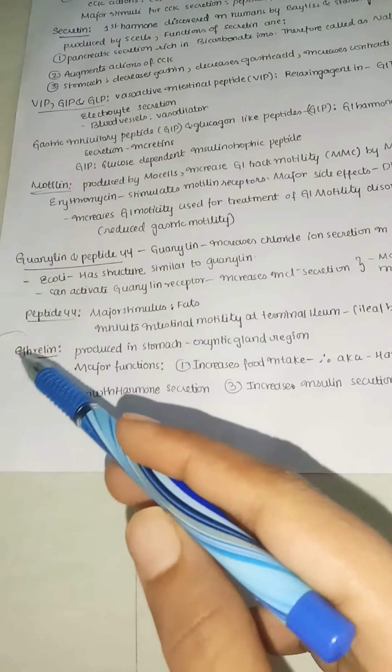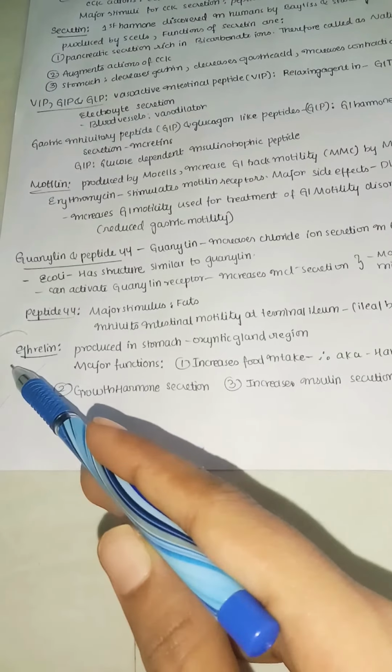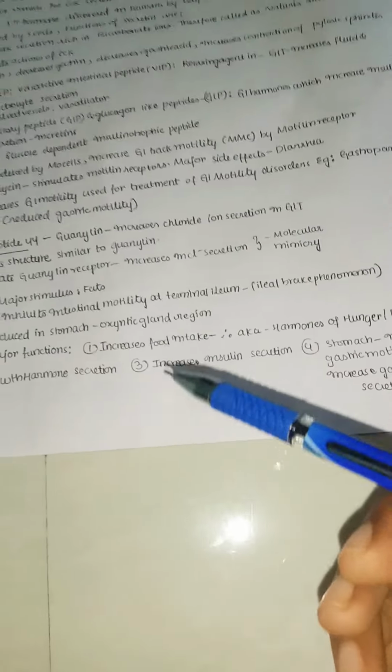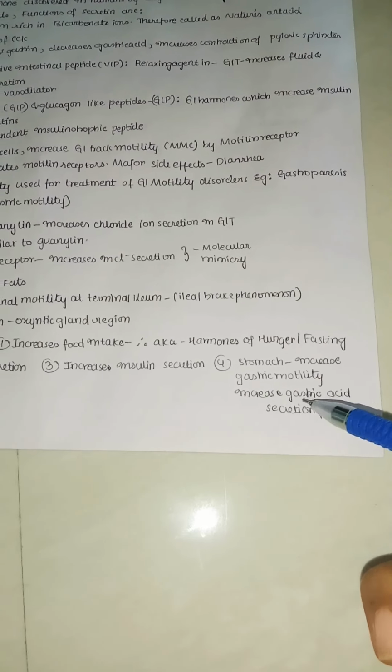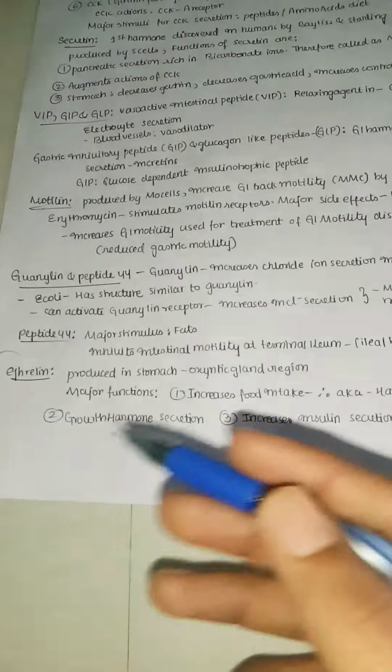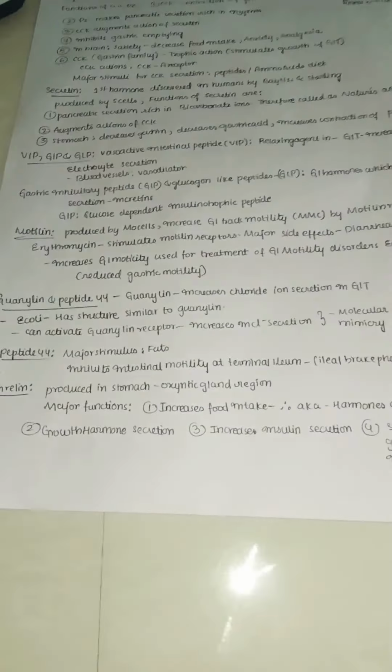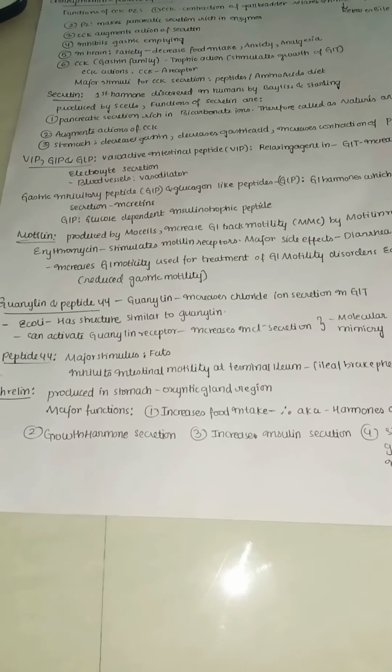So actually in the name you can see GHRE, growth hormone release, and INS, increase in insulin secretion. And also in the stomach you can see increased gastric motility and increased gastric acid secretion by ghrelin. So by this we completed our GI hormones.